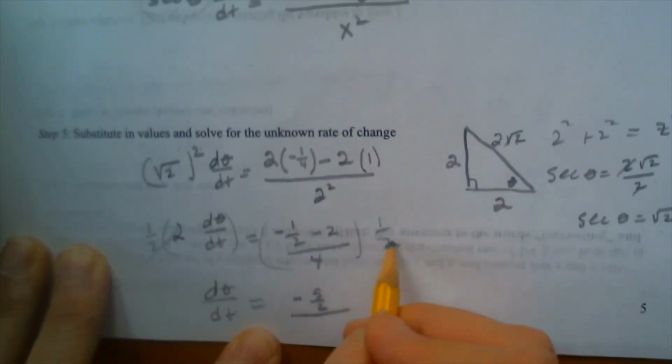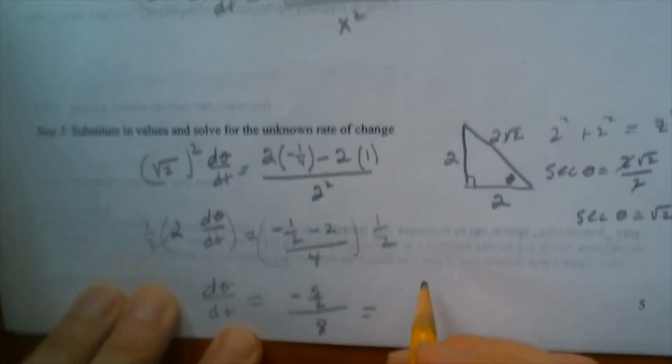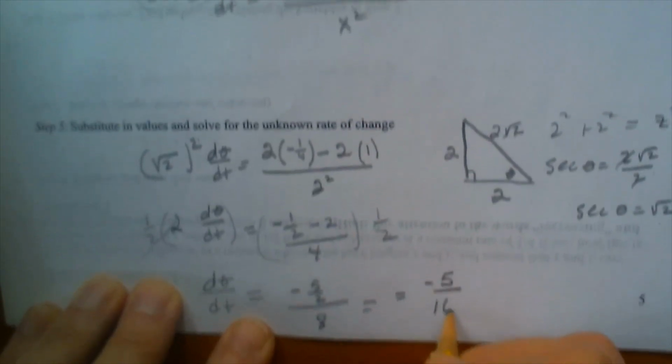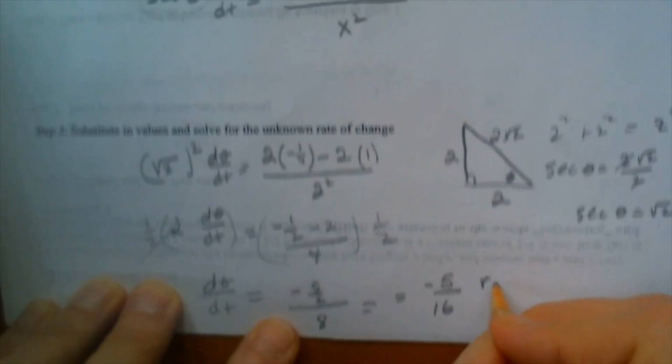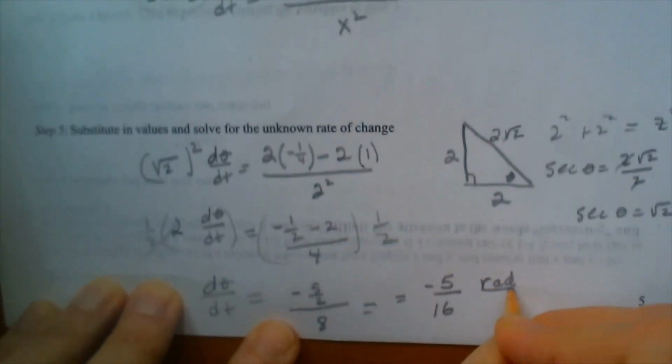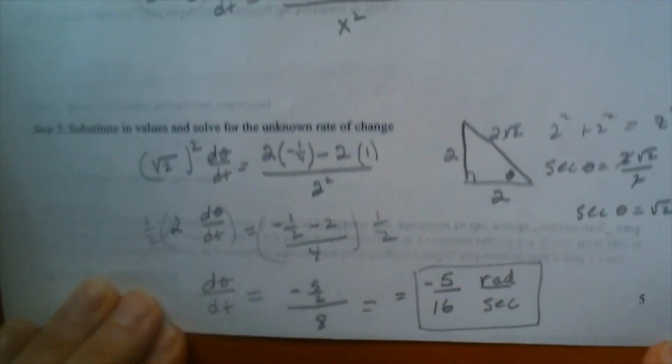And then you multiply the 4 times the 2 to get the 8. And then when you simplify that complex fraction down, you get negative 5/16. And units for rate of change of radians is radians per second. So that's your d theta/dt.